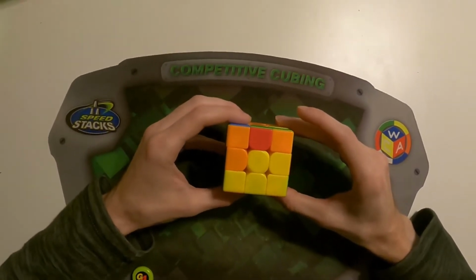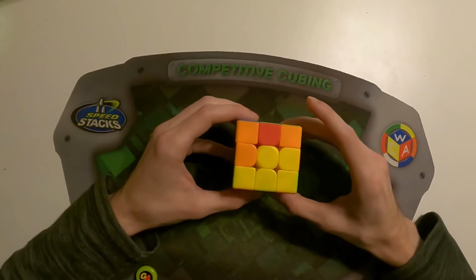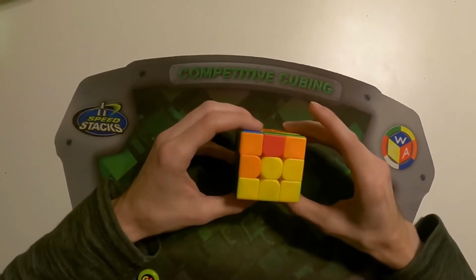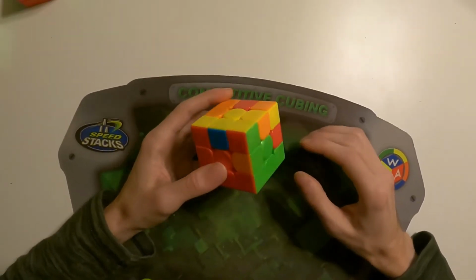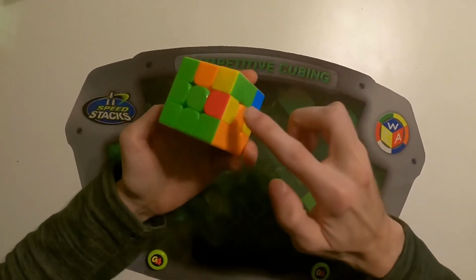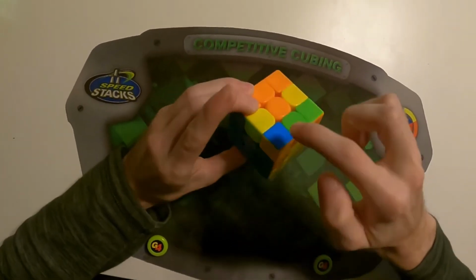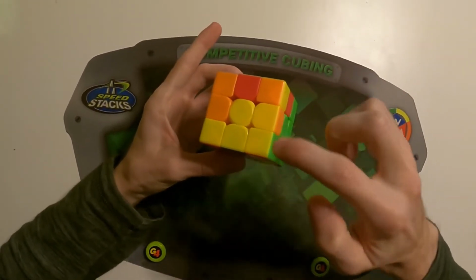Another scenario you might come across in a blind solve is that even if you don't do weak swap, you may be able to do a fancy weak swap alg. So here's an example of where this could be useful. We've got buffer to here, which goes to here, which goes to here, and then we're done.